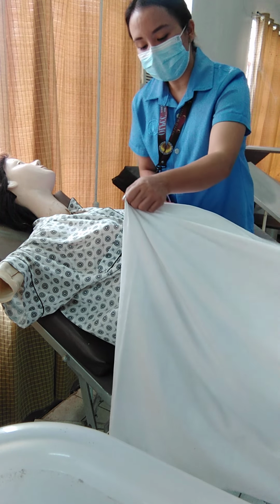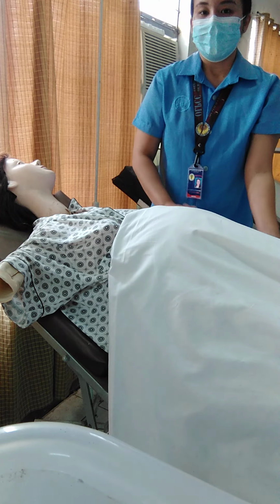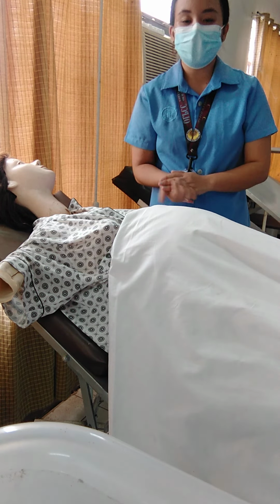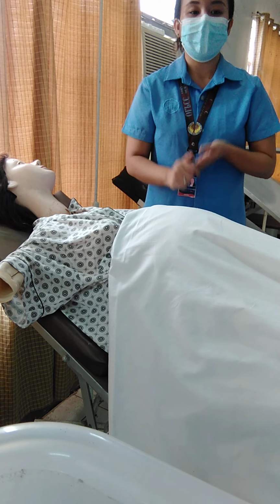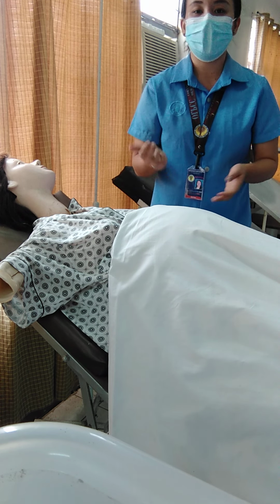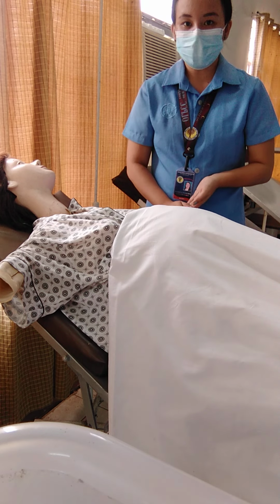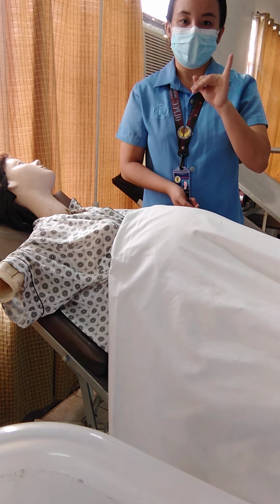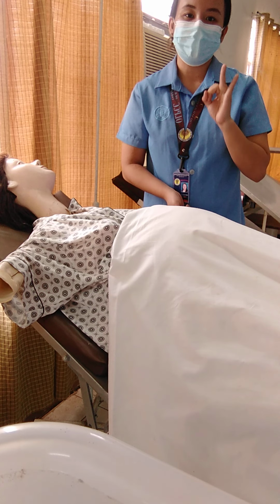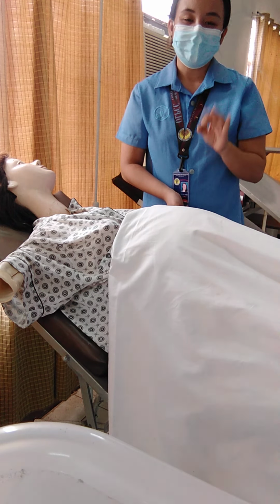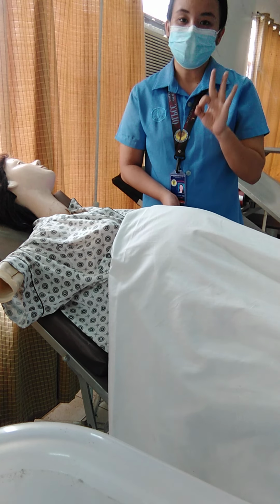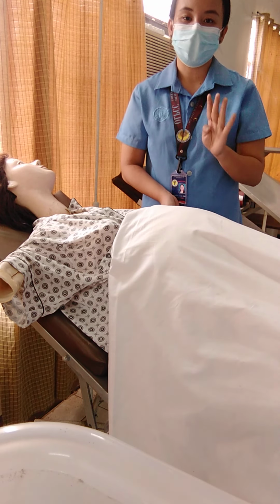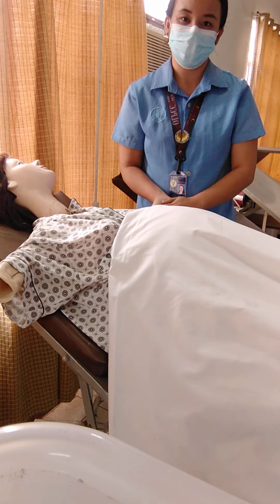So once the patient is comfortable, okay, we will perform hand hygiene and then document the findings and evaluate the results, and that's it. So let me repeat, we have 4 maneuvers. First is the fundal grip, second is the umbilical grip, the third is the pollex grip, and the fourth is the pelvic grip. Okay, that's all. Thank you.